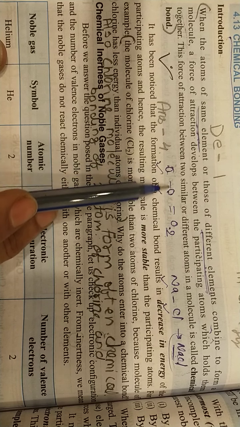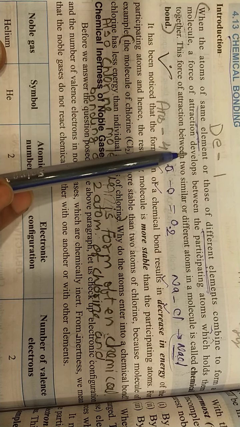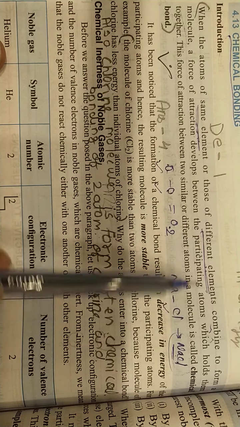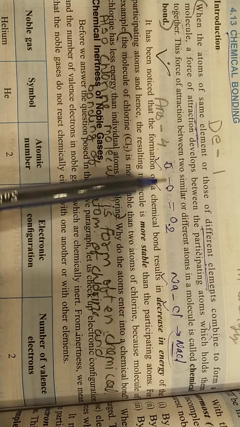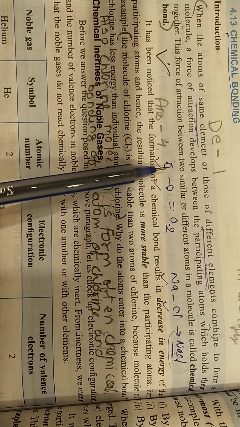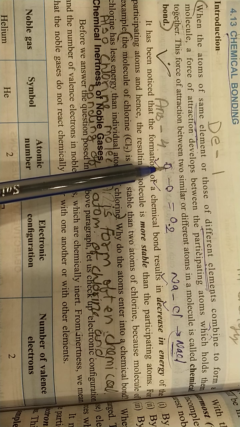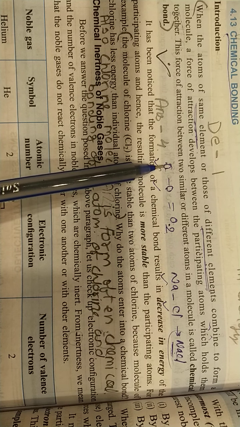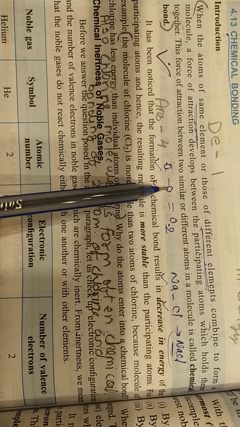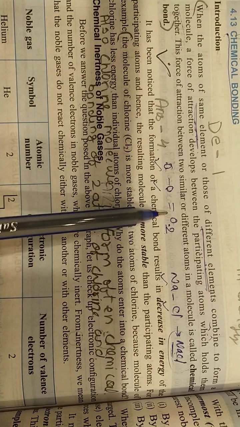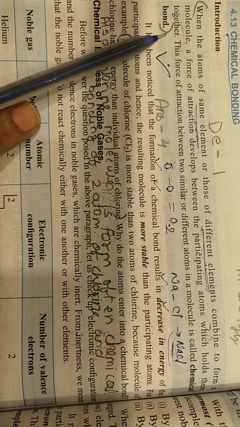But when two atoms combine, a force of attraction develops between the participating atoms. Why do they come close to each other? Because some kind of force exists between the two atoms, hence they come close to each other and form a molecule which holds together.